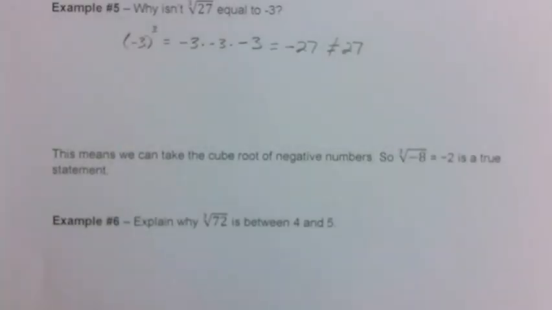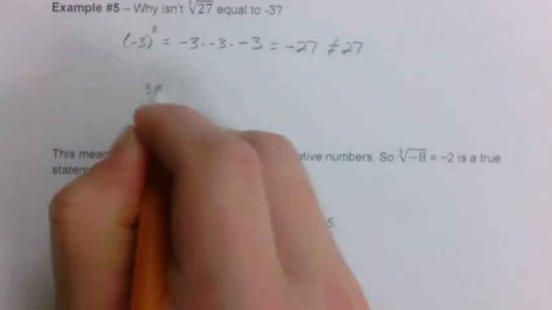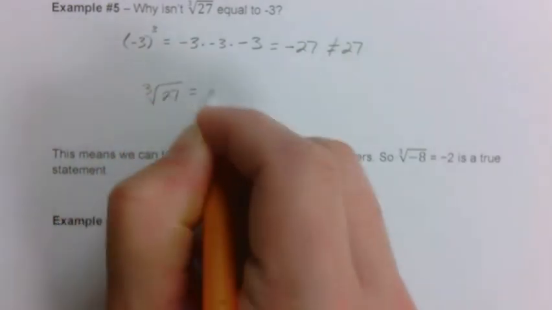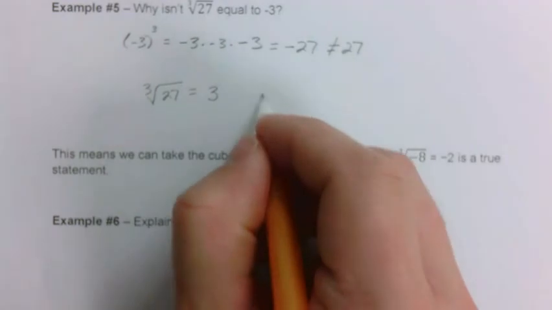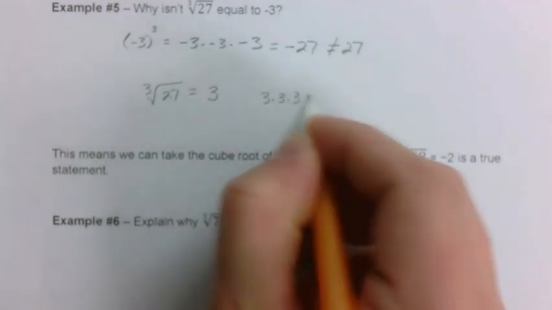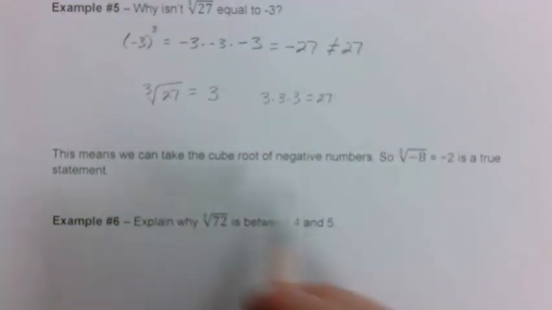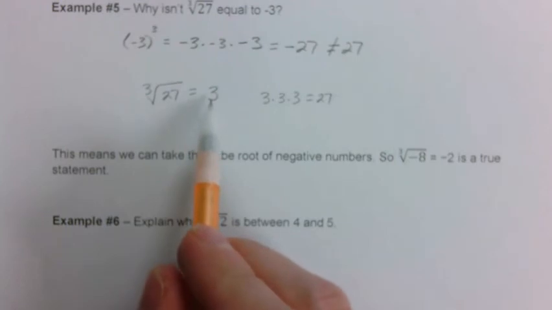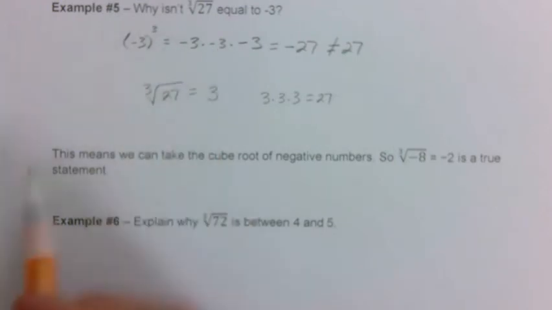Recall earlier we said that a square root can have a positive or a negative answer, but a cube root is only going to have one real number solution. So the cube root of 27 is going to equal positive 3 because 3 times 3 times 3 equals 27. It is only positive 3 and not negative 3.